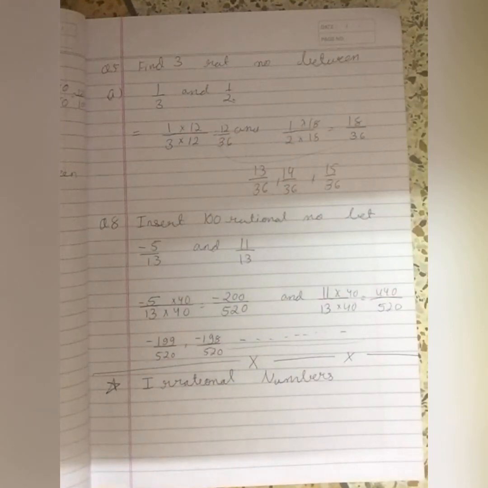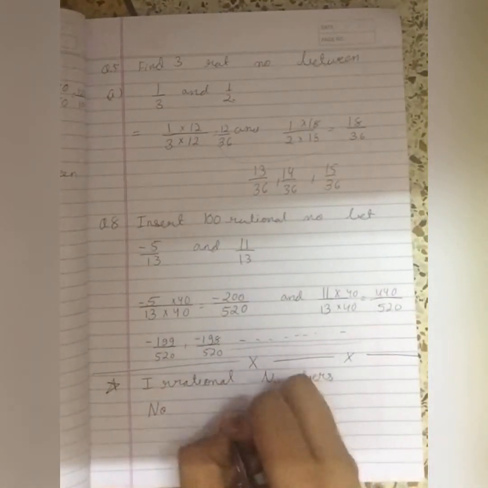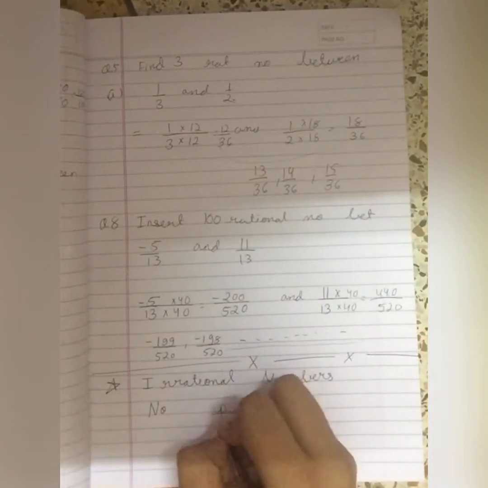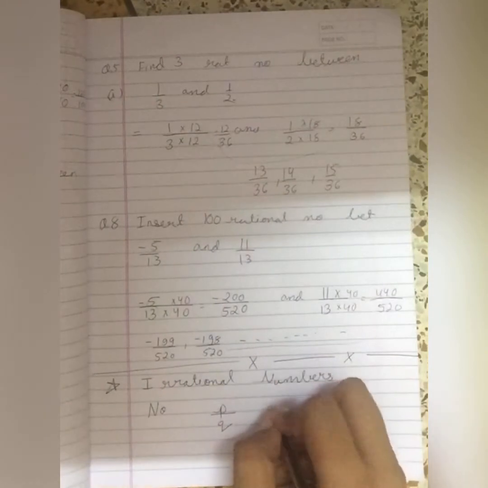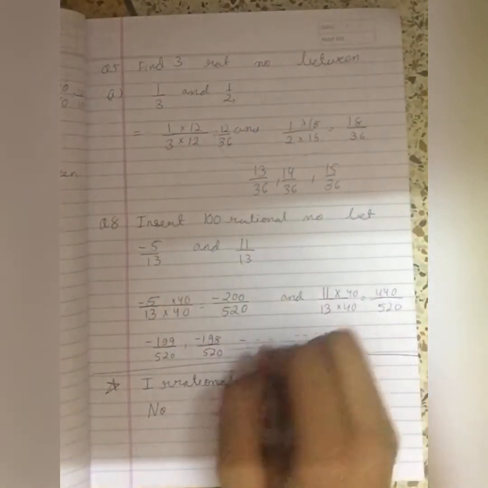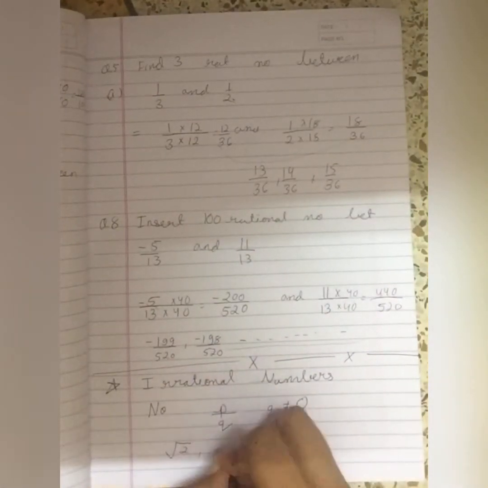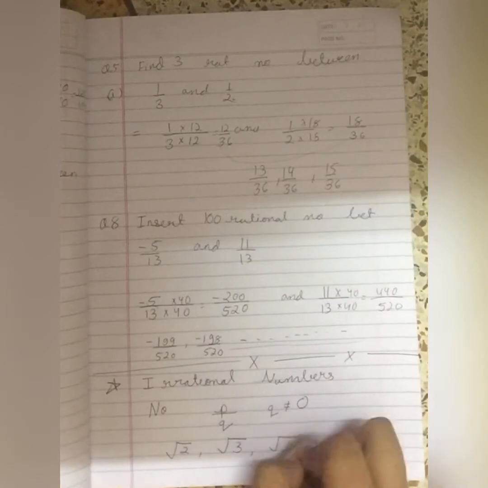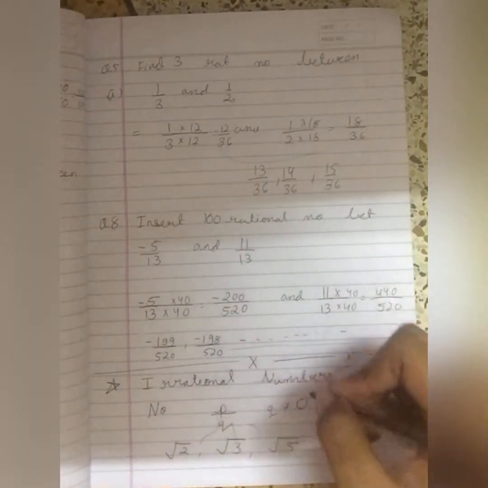So the next topic is irrational numbers. So what are irrational numbers? Numbers which cannot be written in the form of p upon q, meaning rational, where q is not equal to 0. So these are irrational numbers. Some examples are square root 2, square root 3, square root 5. So these cannot be written in this form.